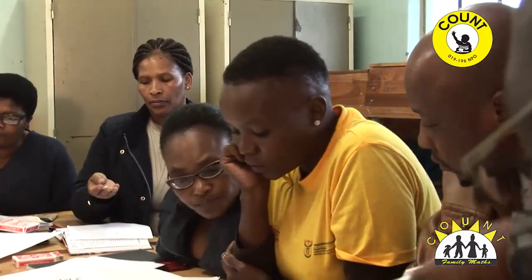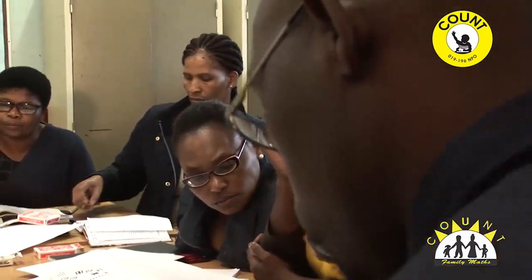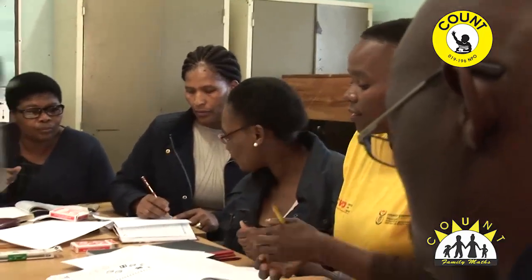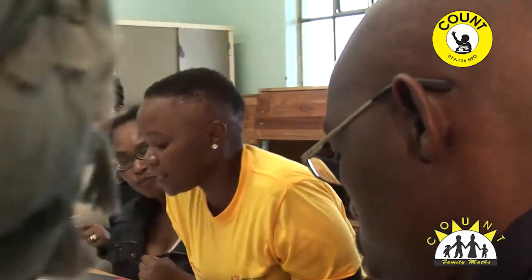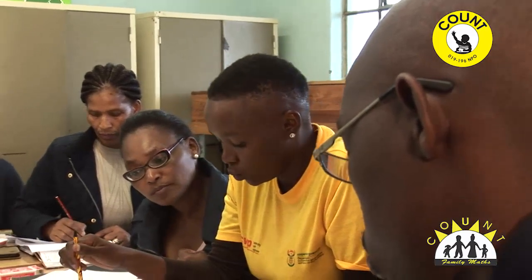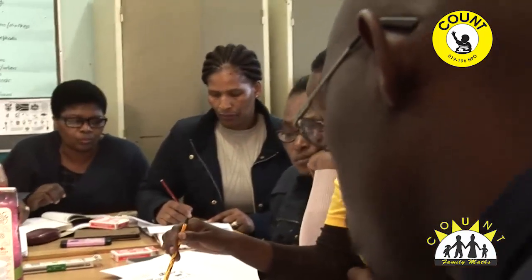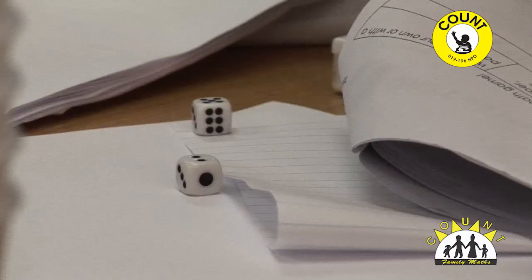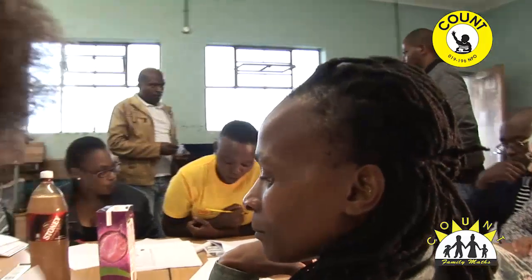Do the following calculation each time you roll. Add the 2 numbers shown on the dice like this. I'm rolling a dice and there is 2 and a 5. So I am going to add these 2 first, and then I'm going to get a 7. And I'm going to find the difference between the 2 numbers.